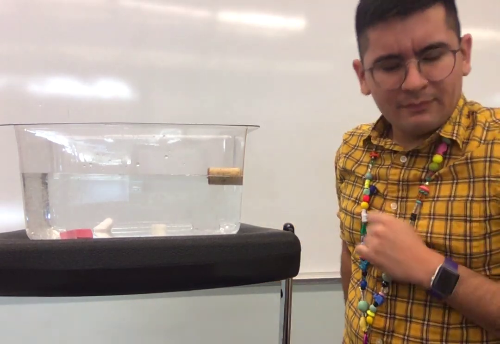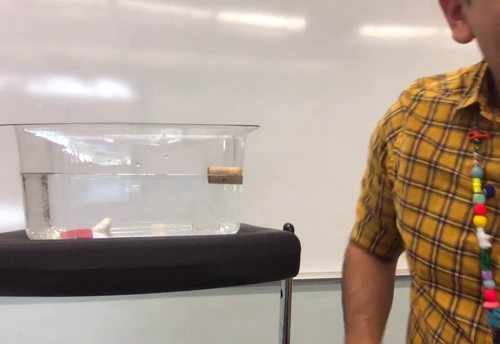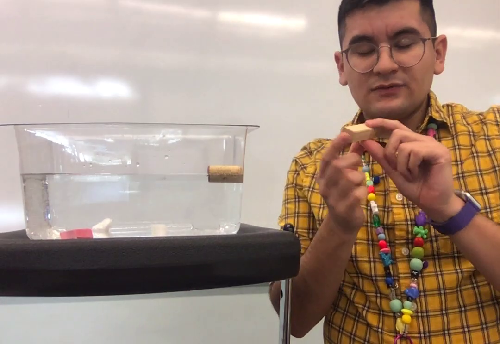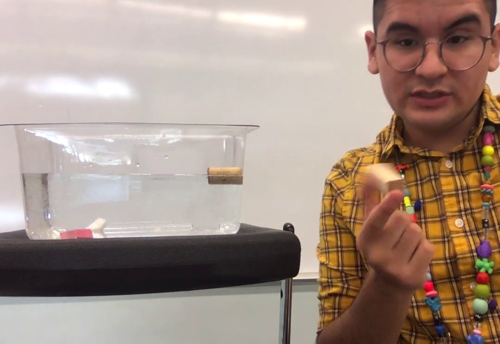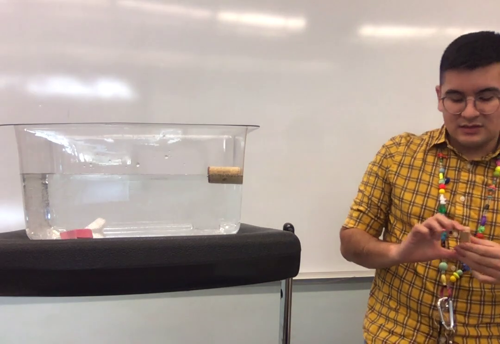We already tried the cotton ball. Next, we're gonna try a piece of wood. Now this piece of wood is pine. Pine is a type of wood. It's the type of wood that pine trees are made out of, or Christmas trees. Let's see what happens when I put this in the water.